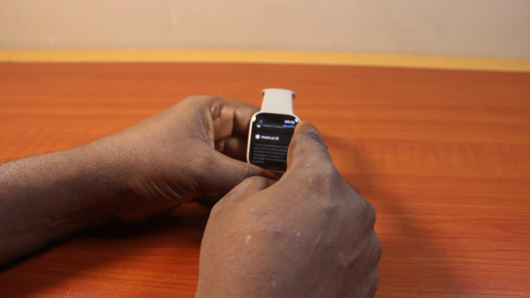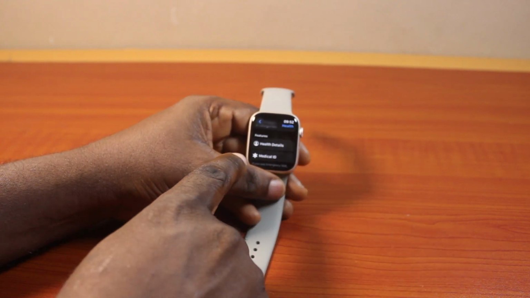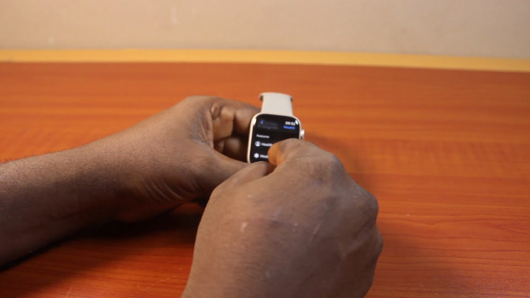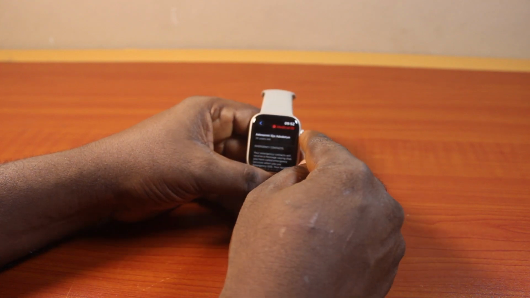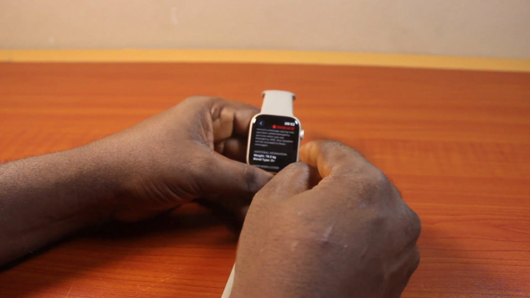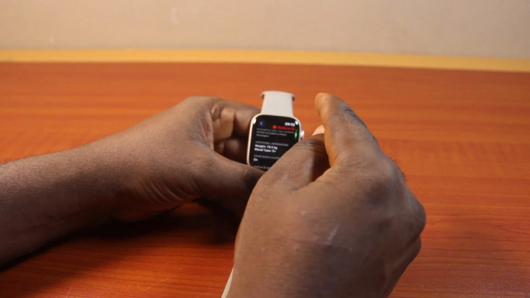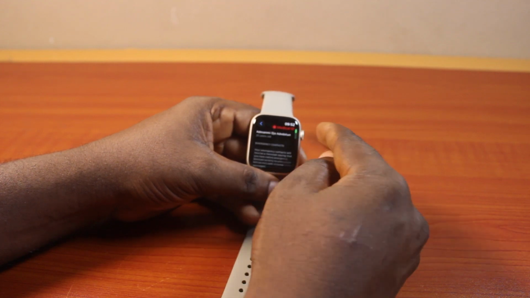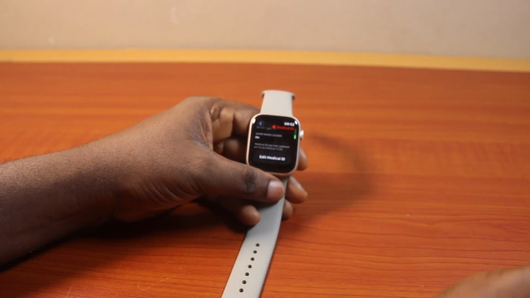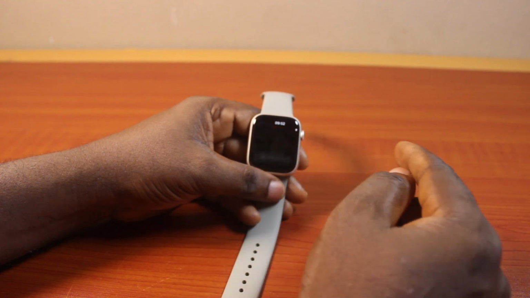Once you click on health, scroll down. Then here you see medical ID, go ahead and click on that. Then once you click on that, here you should see your name, emergency contact, additional information. Now to edit your medical ID on your Apple Watch, all you need to do is scroll down and then click on edit medical ID.